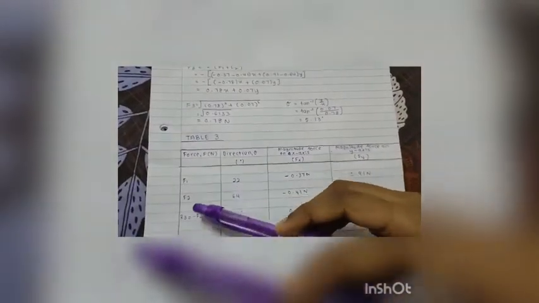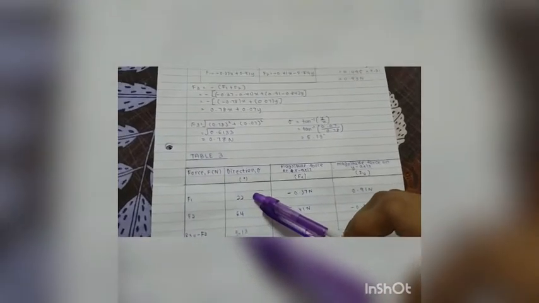So for table 3, for the forces, this is force 1, force 2 and this is force 3. The direction is 22, 64, 5.13, because we already found it over here. And this is for F1x is negative 0.37, negative 0.41 Newton, and this is 0.78 Newton. So for the total, after we calculate the three values, we will get 0. Then for force y it is 0.91, negative 0.84, then 0.07 Newton. After we calculate, the total is 0.14.